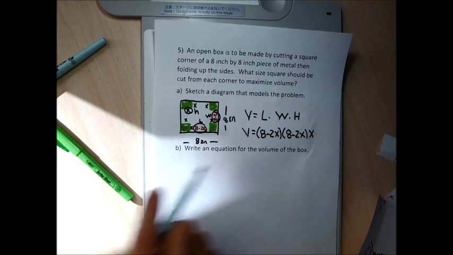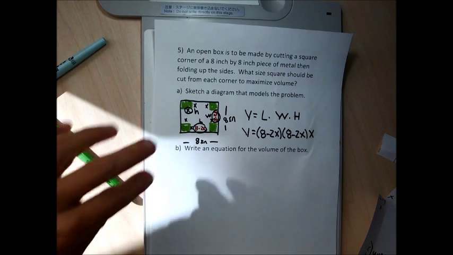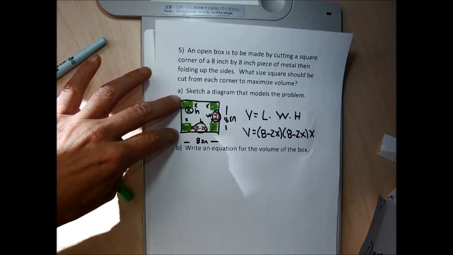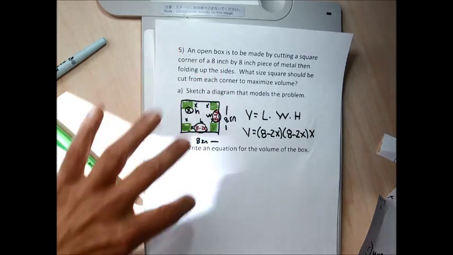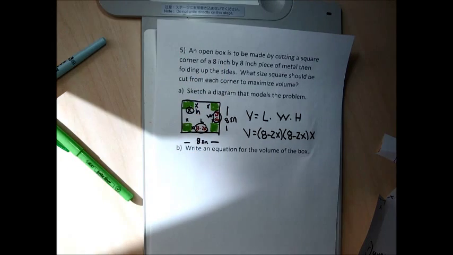Part B wants me to find an equation for the volume of the box. This is all I would need for Part A, is that diagram. I don't need to start talking about the volume until I get into Part B, but I started doing Part B while I was doing Part A because it just made sense to do.